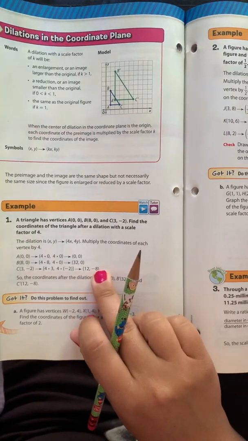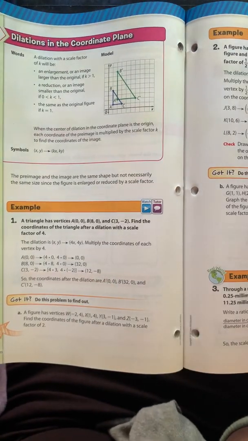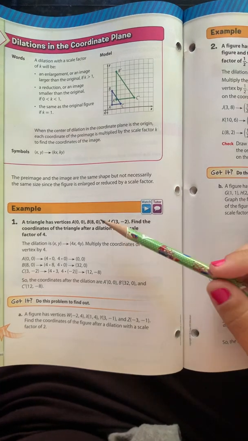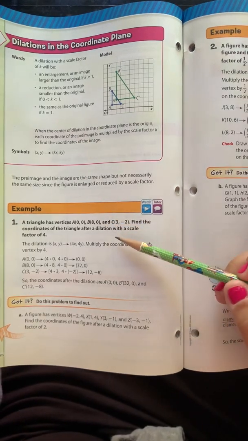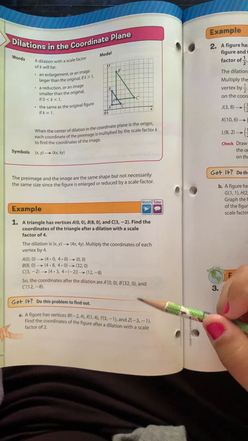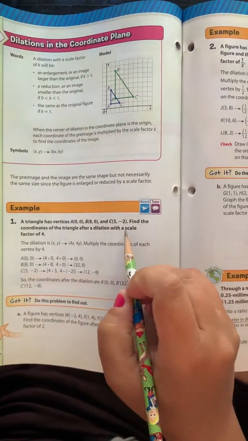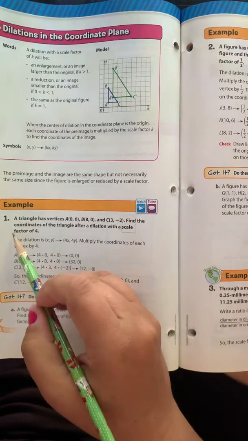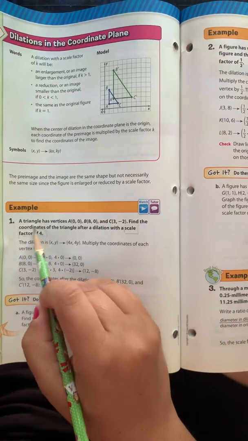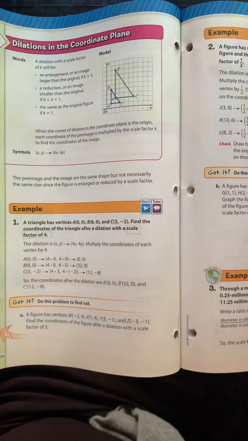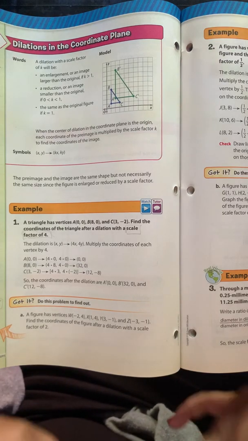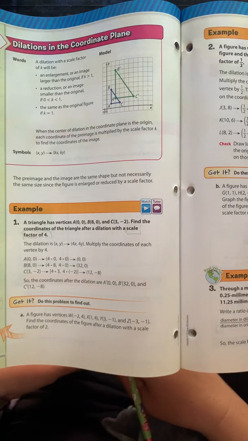This is page 488. A triangle has vertices of 0, 0, 8, 0, and 3, -2. Find the coordinates of the triangle after a dilation with a scale factor of 4. So the main thing we need to point out is that we have a scale factor of 4. That means that we are increasing the size of this by 4.